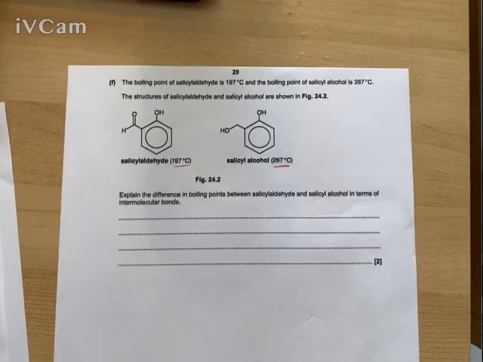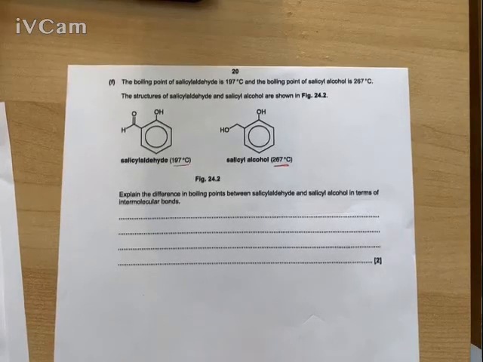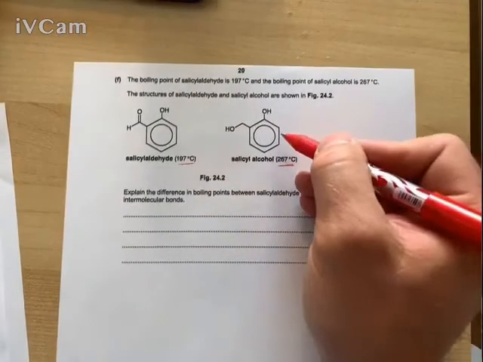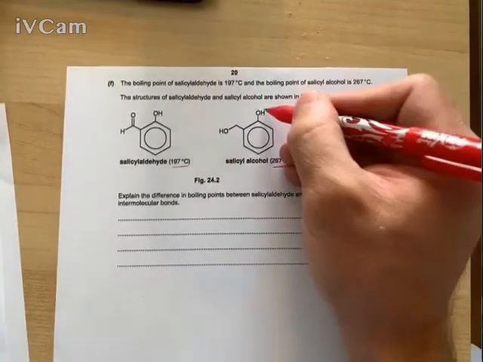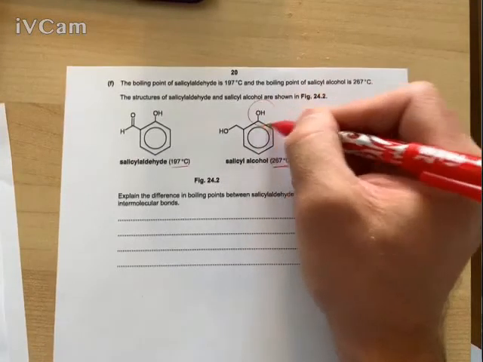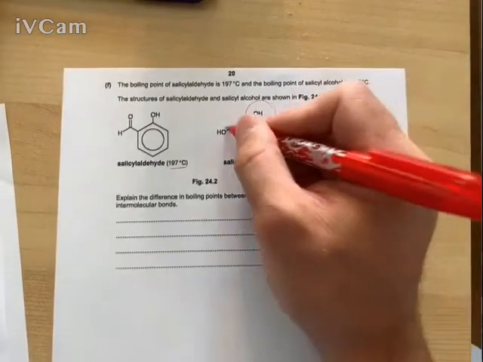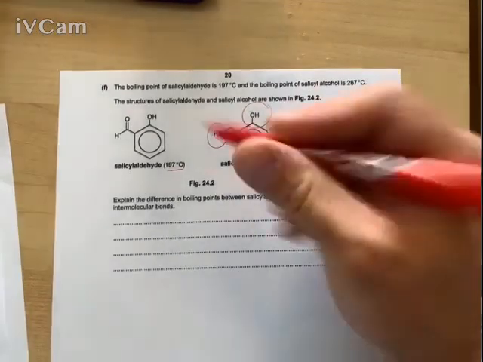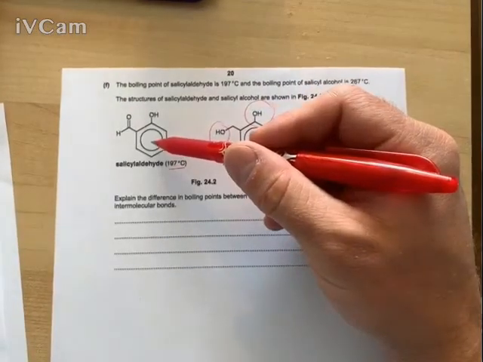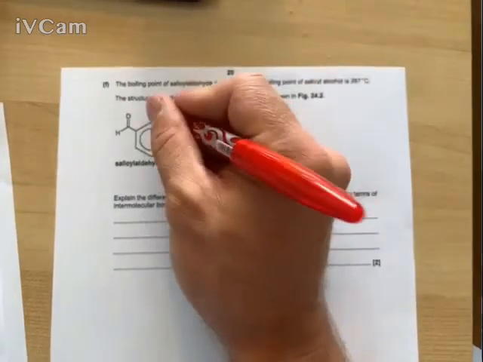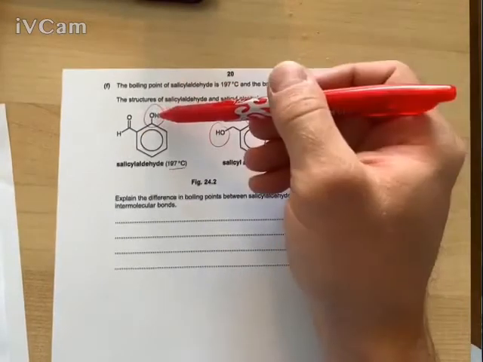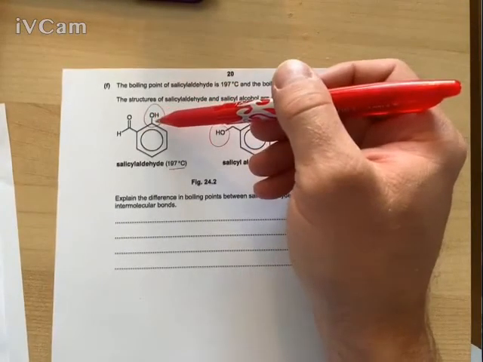But also what we've got here is hydrogen atoms directly attached to small electronegative atoms, oxygens. So we've got the potential for hydrogen bonding. So if we look at this one to start off with, we've got lone pairs on an oxygen, and we've got a hydrogen attached to that. So we've got both a lone pair acceptor and donor here, and we've got the same there. If we compare it to this salicylaldehyde, we have the same situation here in terms of this hydroxyl group.